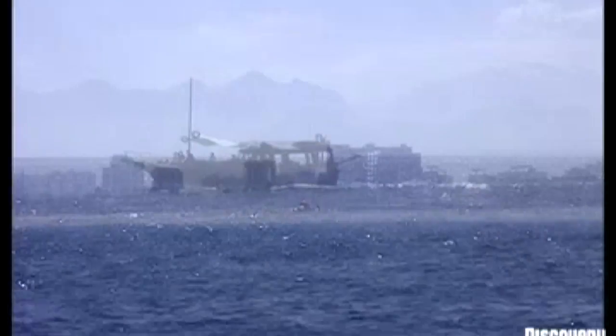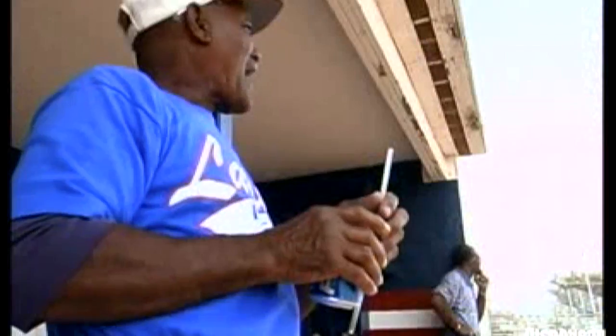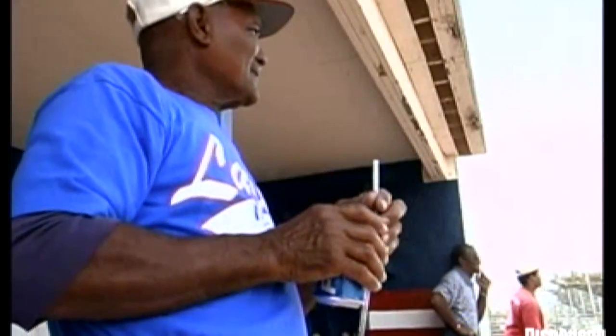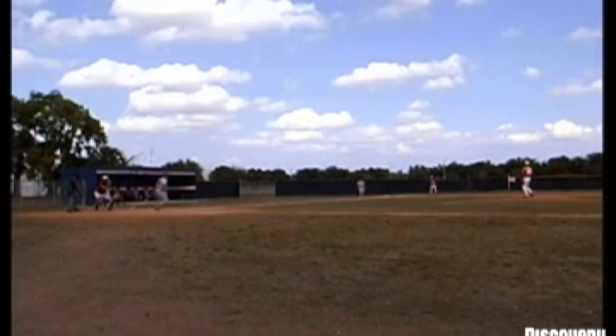Many Cubans have fled by boat to the United States in search of freedom. And some of these are Cuban baseball players who have defected, leaving Cuba for good to live in the United States and play baseball on professional teams. They cannot return to Cuba.